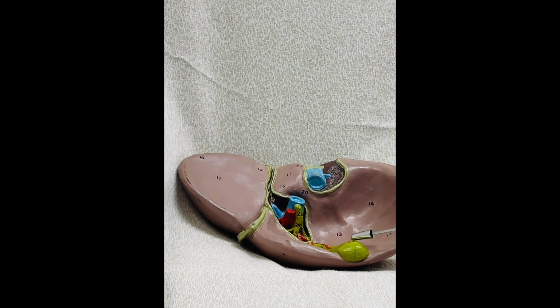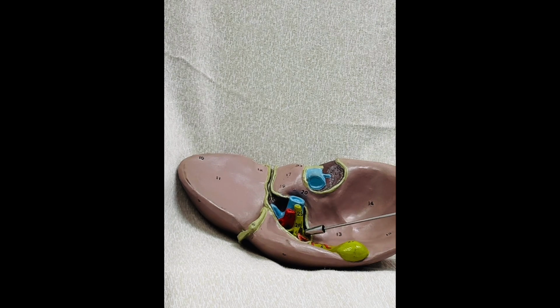We have our gallbladder, our cystic duct, our common hepatic duct, and then our cystic duct and common hepatic duct come here to join and form the bile duct, or sometimes called the common bile duct.